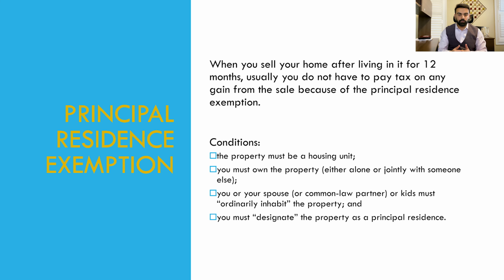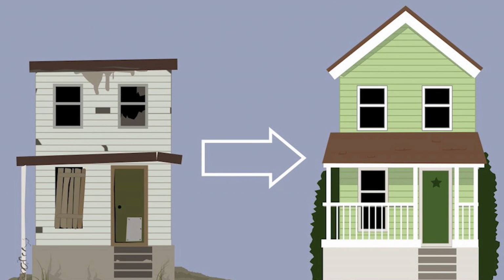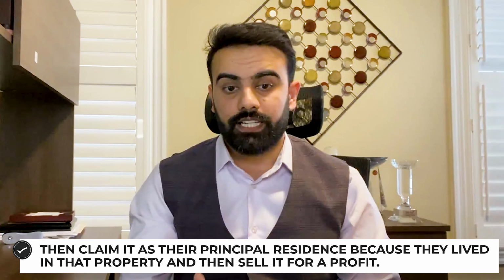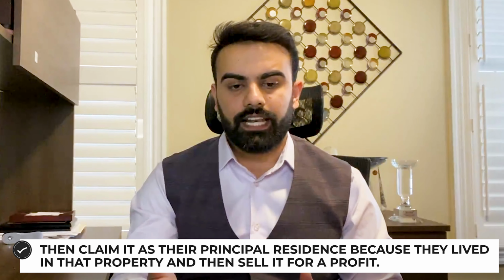Number 2 is Principal Residence Exemption. A lot of the people who have been in the business of flipping and occupying a fixer upper, living there for 6 months and then claiming it as their principal residence and then not paying taxes. So I have a friend who, for the last 10 years, all they have done is basically move into a property, fixer upper that property, and then claim it as their principal residence because they lived in that property and then sell it for a profit.